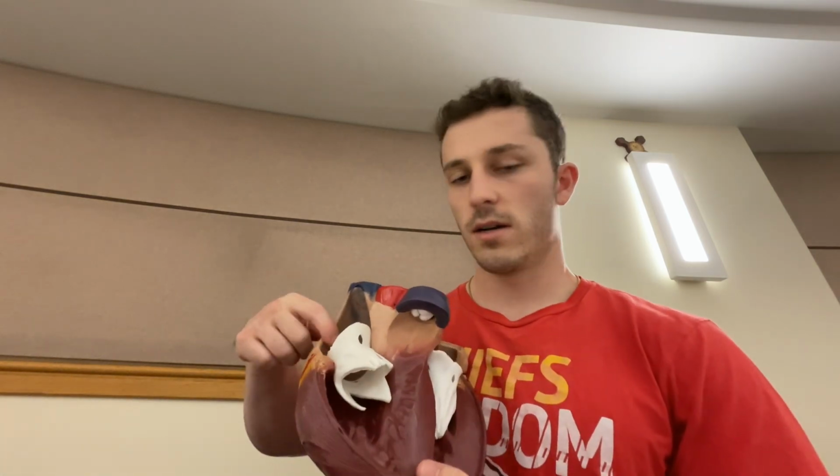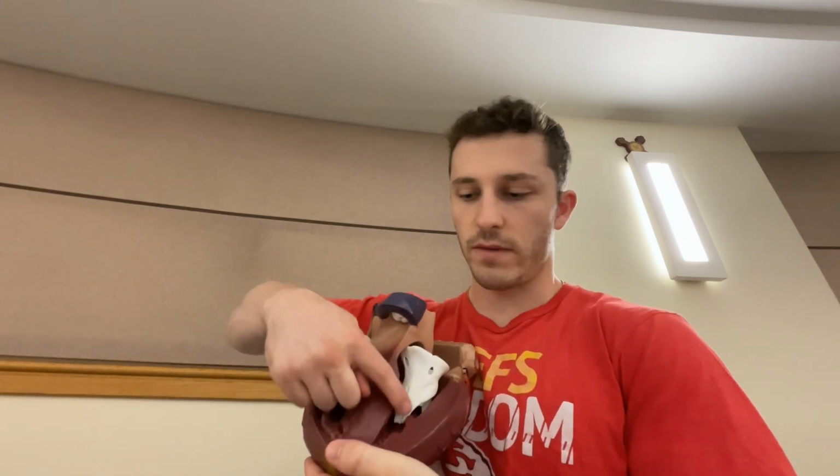So now we'll use this part. Again, going back to right atrium, right ventricle, left atrium, left ventricle. We're going to have the tricuspid valve, bicuspid valve, pulmonary semilunar valve, arterial semilunar valve.